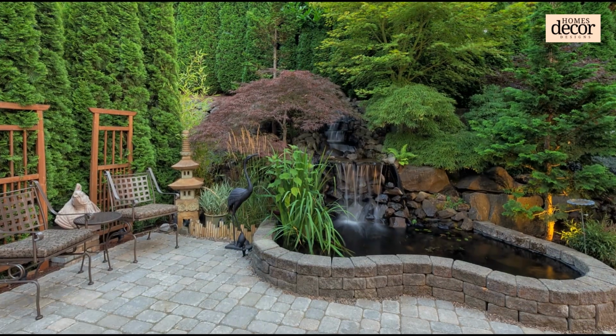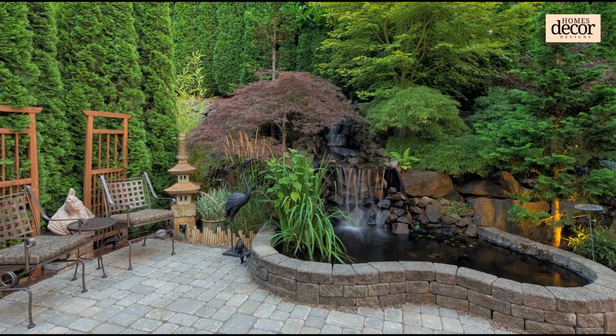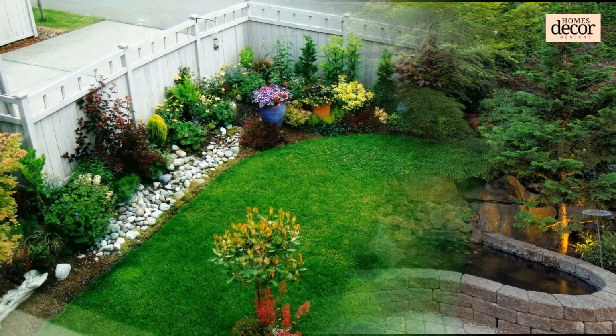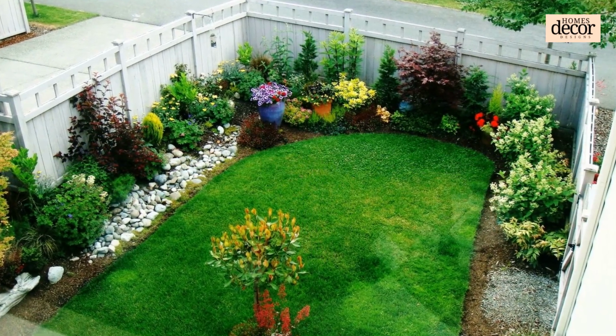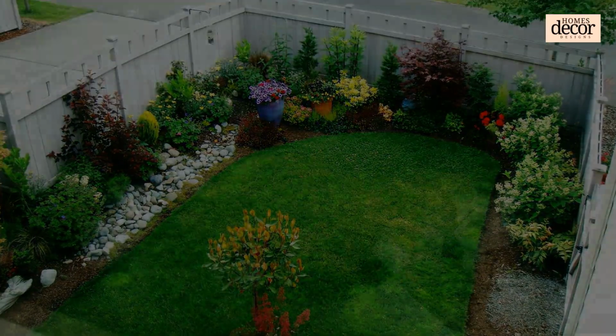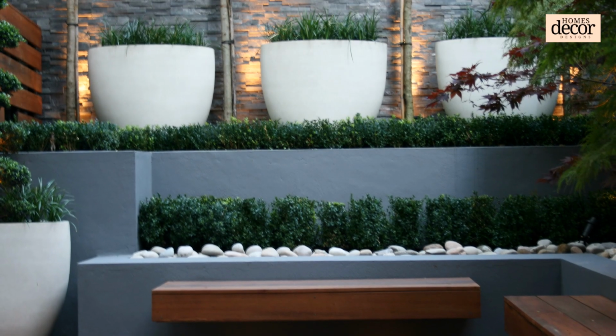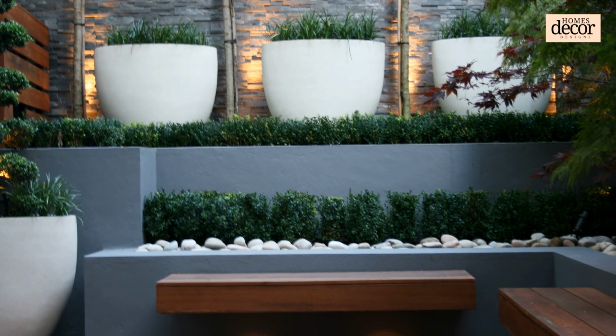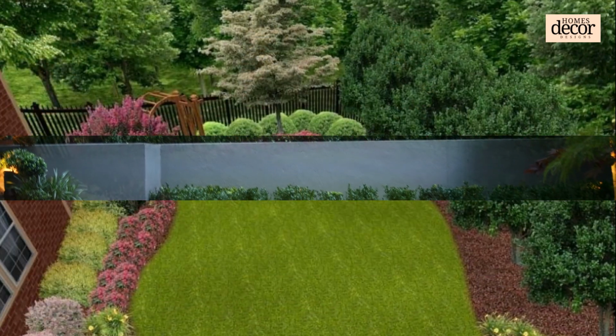How do you decorate a simple backyard garden? 1. Embrace simplicity. In a simple backyard garden, less is often more. Opt for clean lines, minimalist furniture, and a restrained color palette to create an elegant and serene outdoor space.